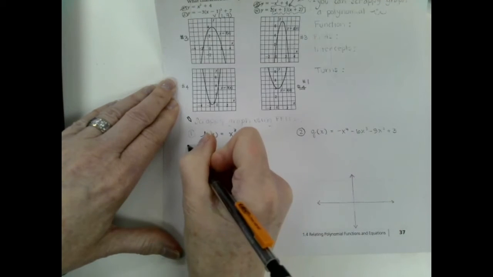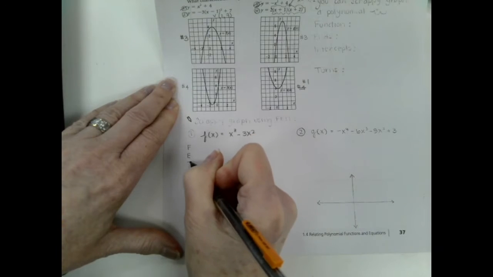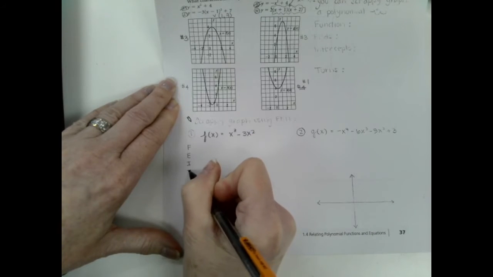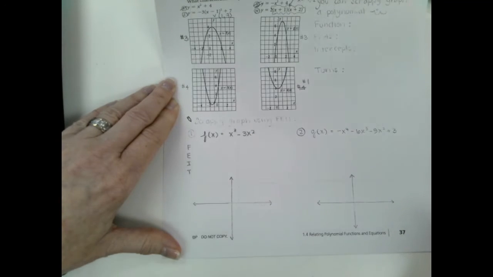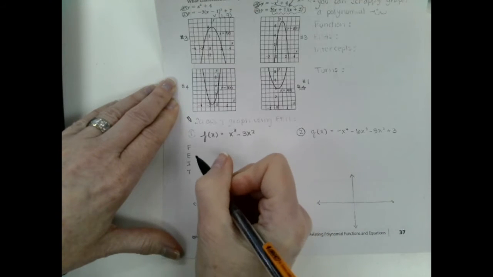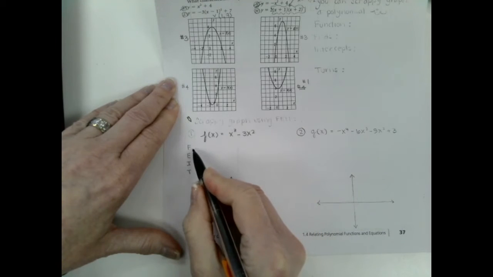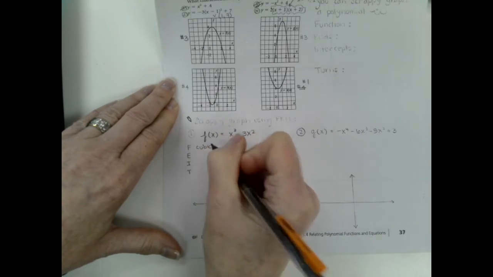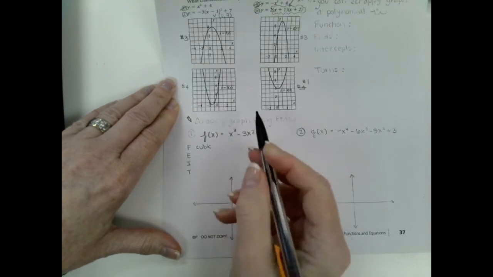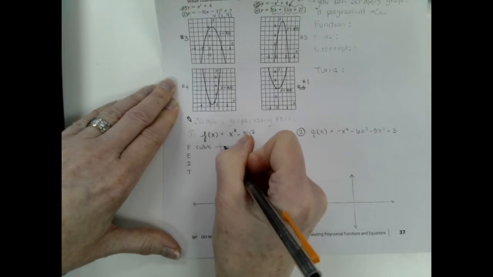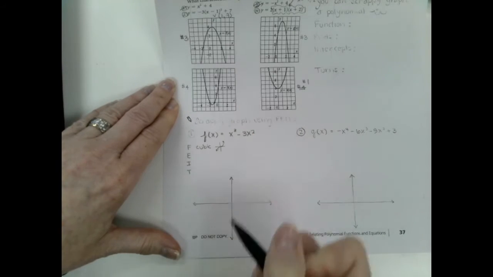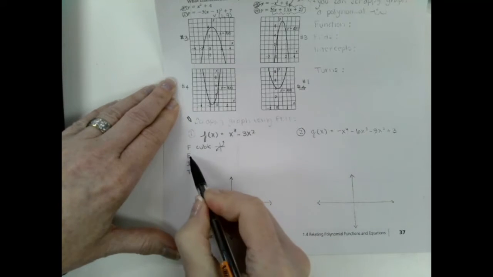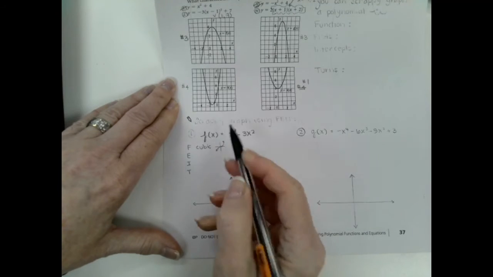So let's just think F, E, I, and I'm going to leave a little bit of space, and you can hear Simba shaking in the background there, T. So F stands for function. I know it's a cubic. When I think of the cubic and I know it's right side up, that shape is going to look like that. So my ends are in quadrants 1 and 3.